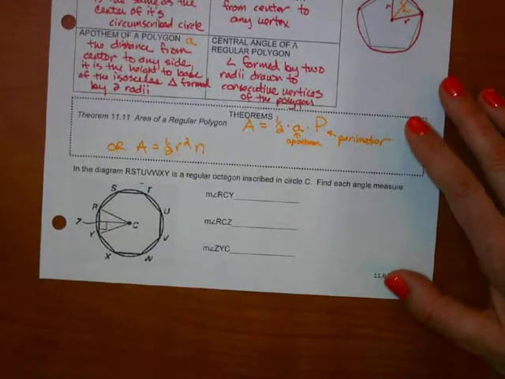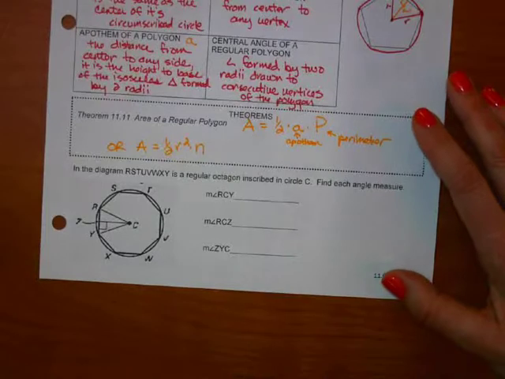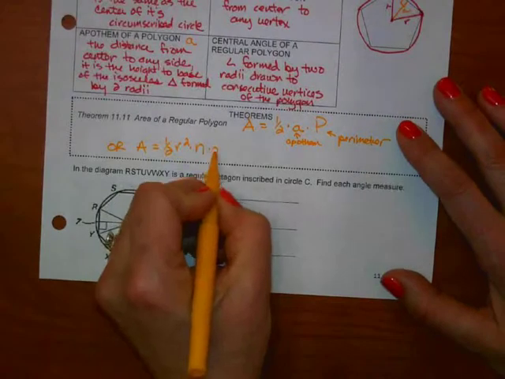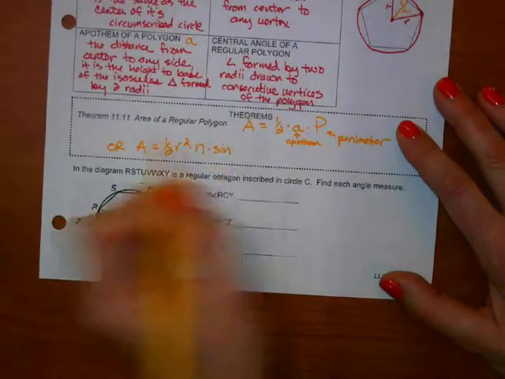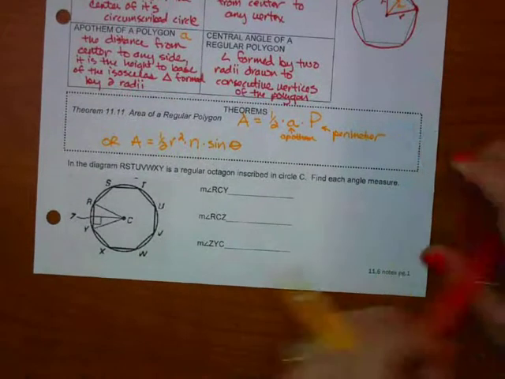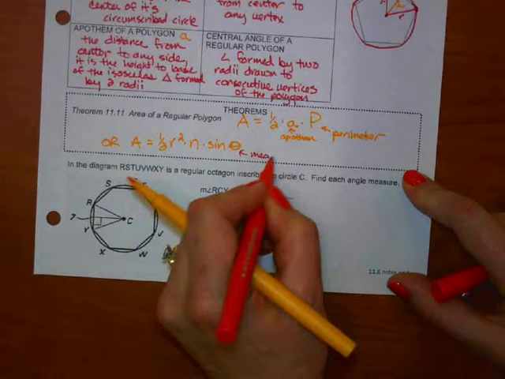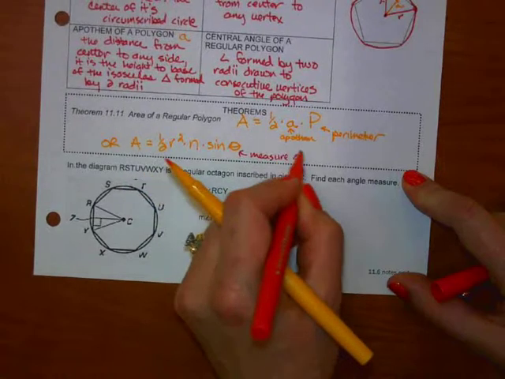Times n. What does n stand for when we're talking about polygons? The number of sides. Yes. Times the sine of theta. And theta is the measure of the central angle.